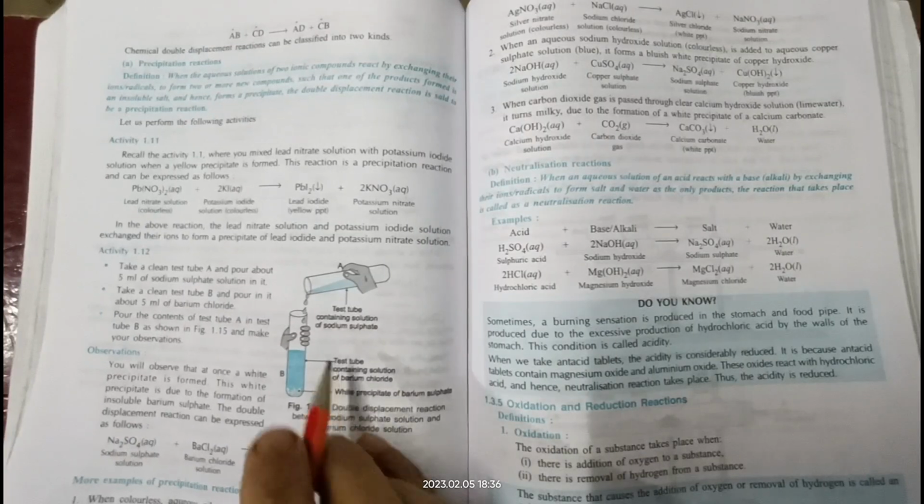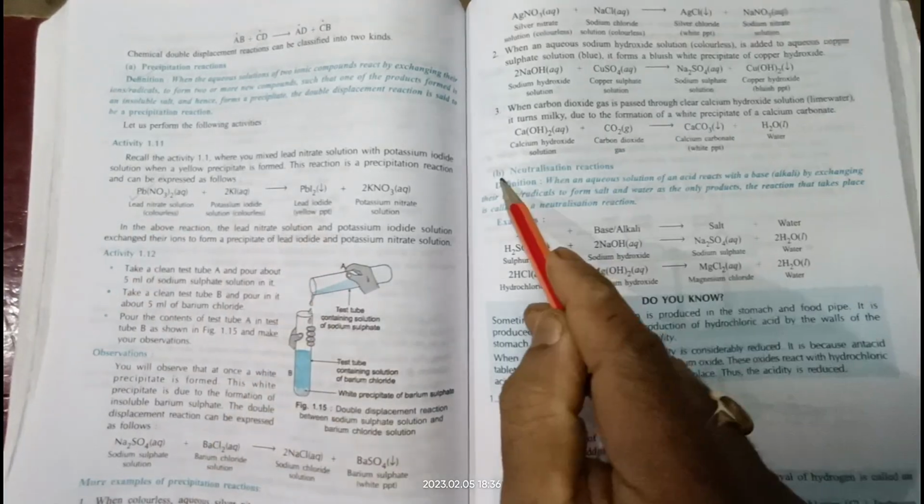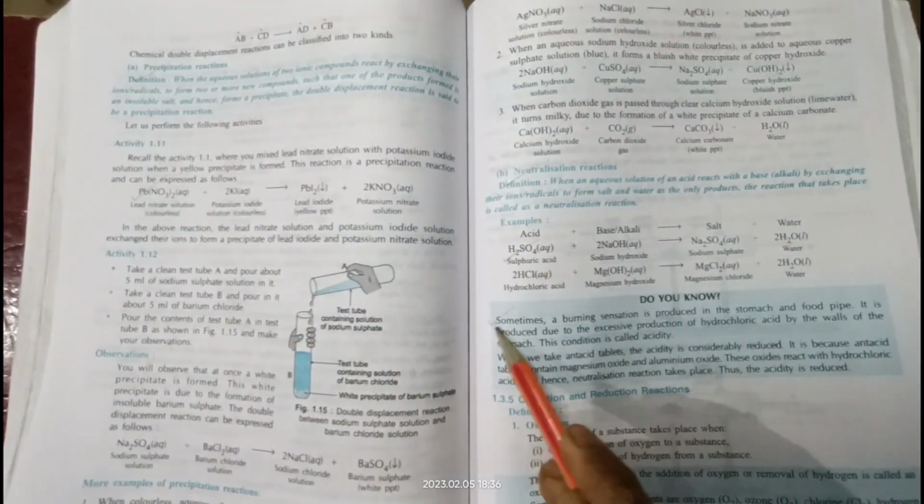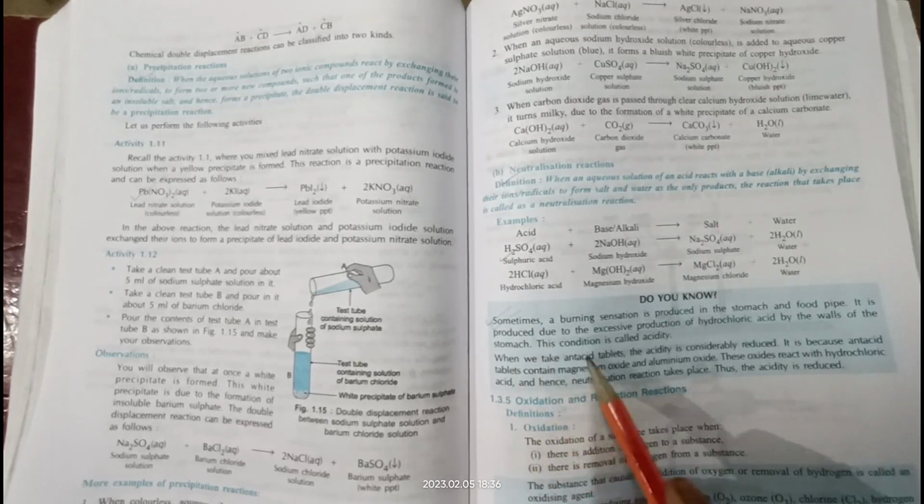Here you have to remember that no chemical reaction takes place when silver metal is placed in copper nitrate. It is because silver is less active. This type of question also may come. Then you remember the definition of chemical double displacement reaction. And from this page you have to remember precipitation reaction. Remember this example. And neutralization reaction. Remember this example. From this type of paragraph also sometimes a question may come.